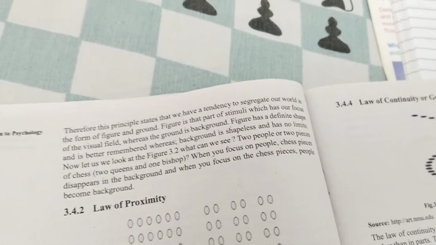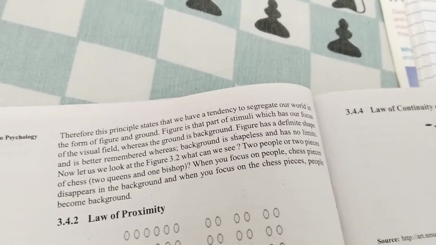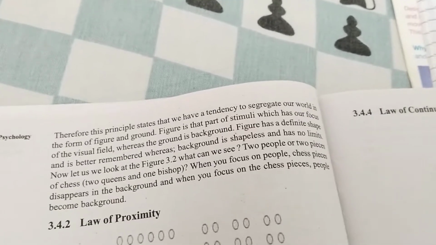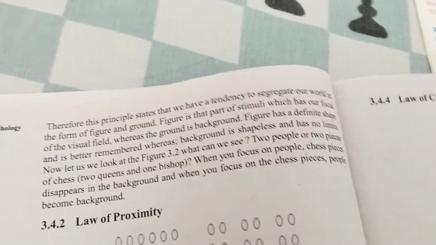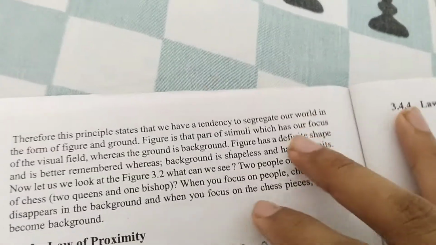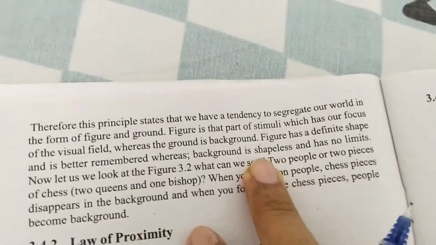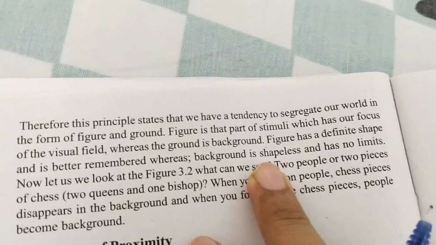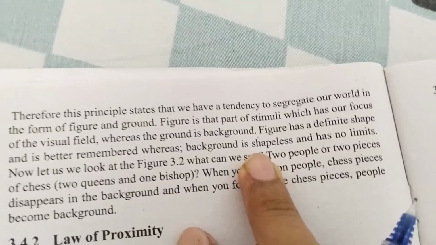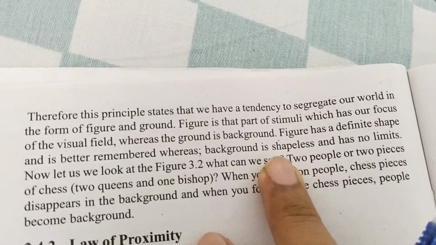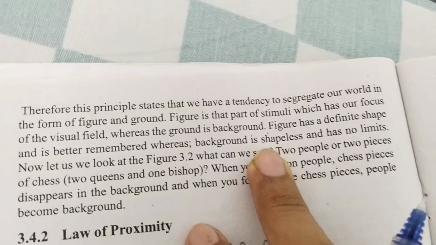because if there is complete blackness, then you can't see anything. If there is complete whiteness, you still can't see anything. You have to see two opposing colors. So there must be one background and some other figure that you are looking at against it. Figure has a definite shape and is better remembered, whereas background is shapeless and has no limits. So background is infinite, shapeless, and does not have any limit. But the figure has a particular shape and it is remembered. It stays in our memory better than the background. That means we focus more on the figure rather than the background.